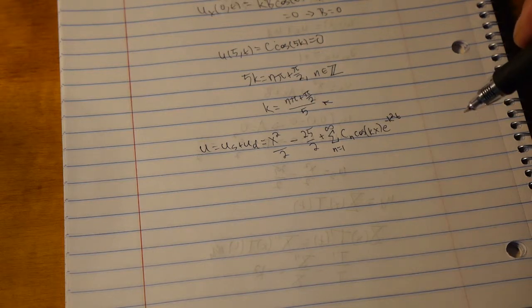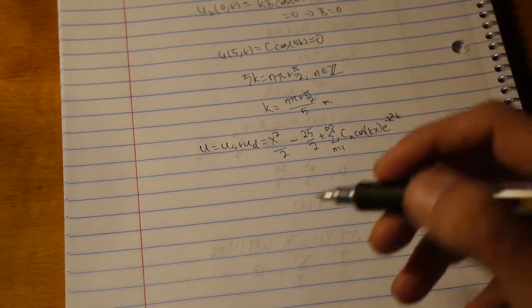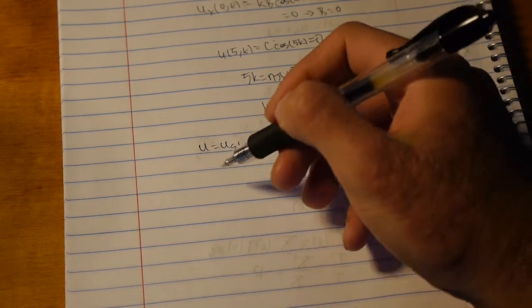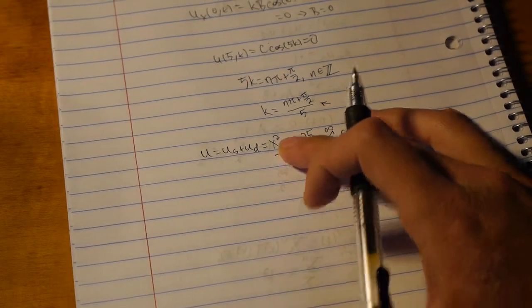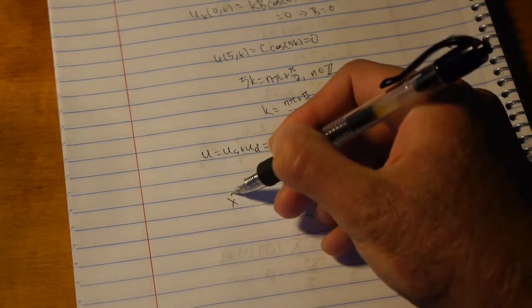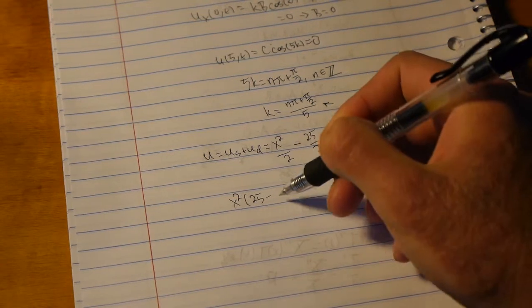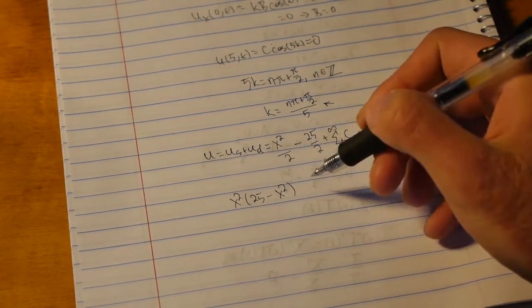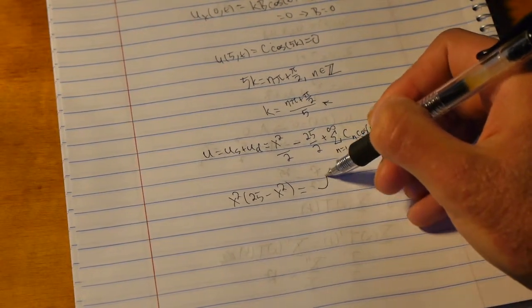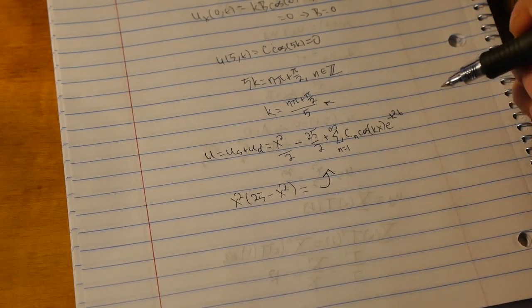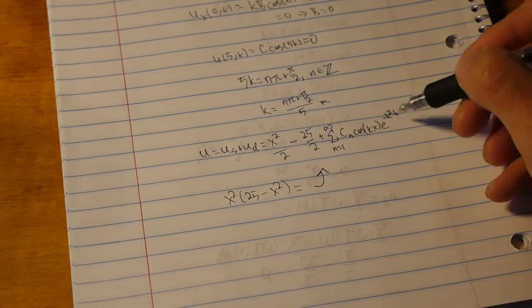And now we can plug in our initial condition from the beginning of the problem to solve for c. So we have our initial condition, u of x and t equals 0 equals x squared times 25 minus x squared. So at that point, we're going to have x squared times 25 minus x squared is going to be equal to this equation above without this part.